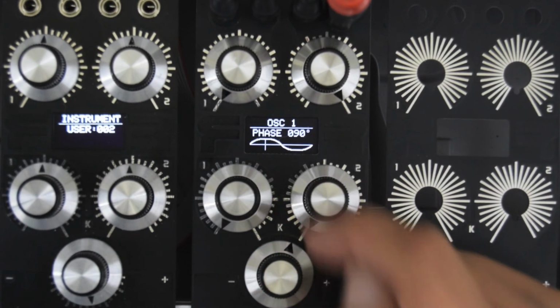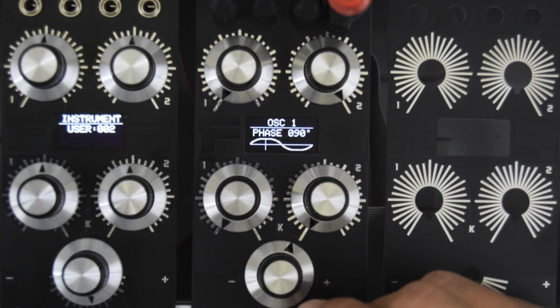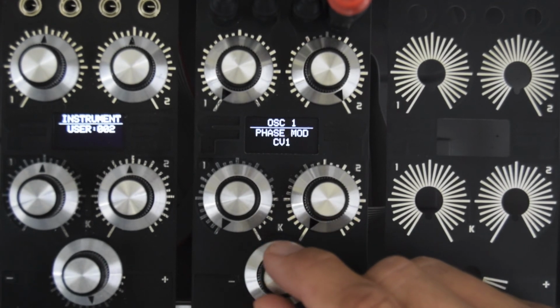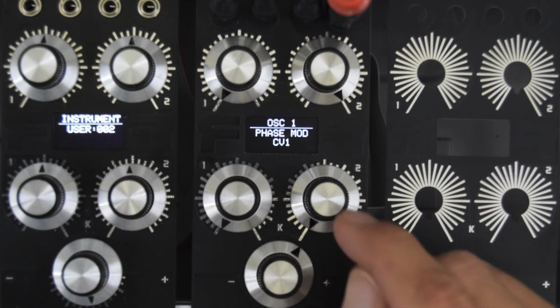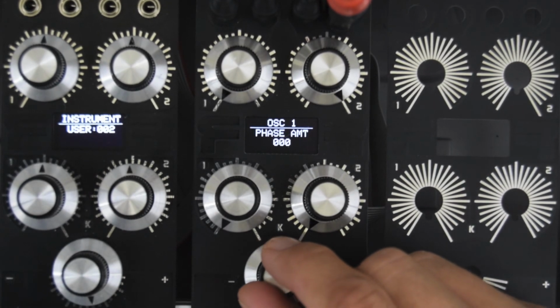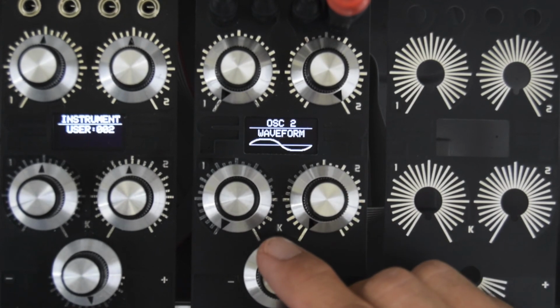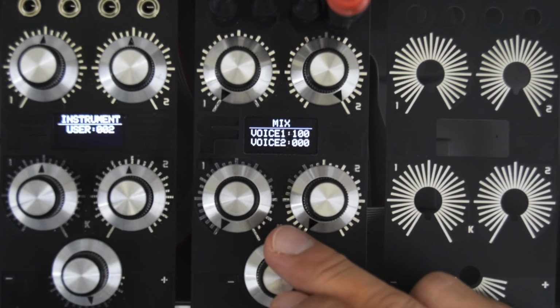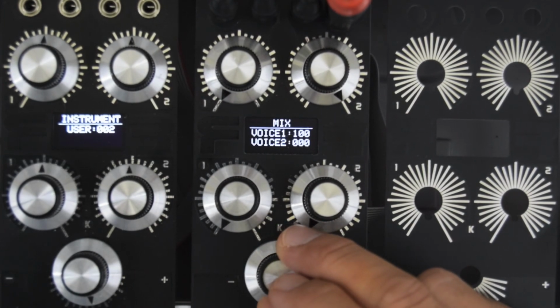And here we can see that vertical line shows us where the phase will begin within the waveform we've selected. Here we can select a modulation source to modulate our phase. And here's the phase amount. Modulation Oscillator 2 is identical in all the parameters you've got there.